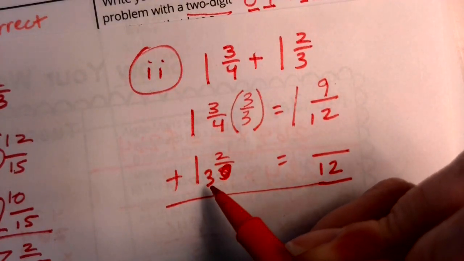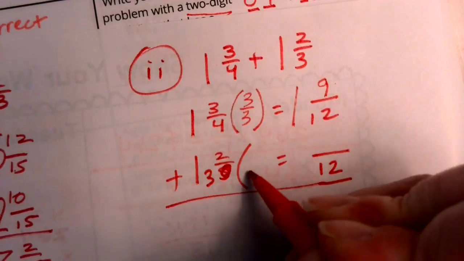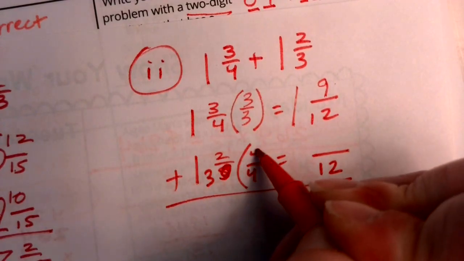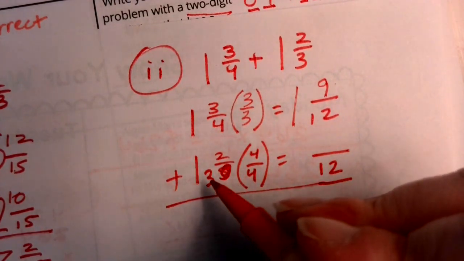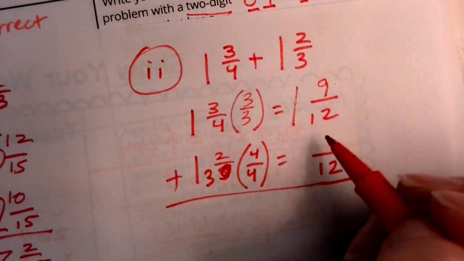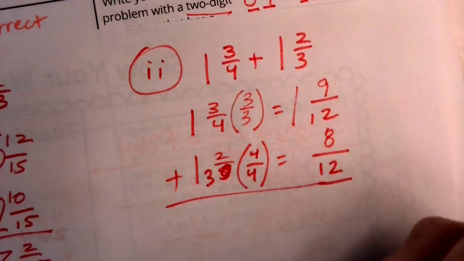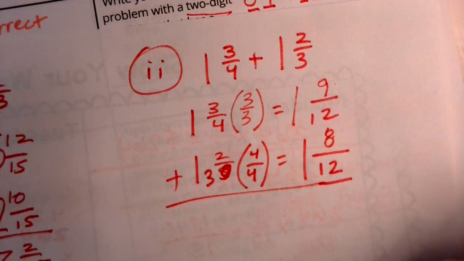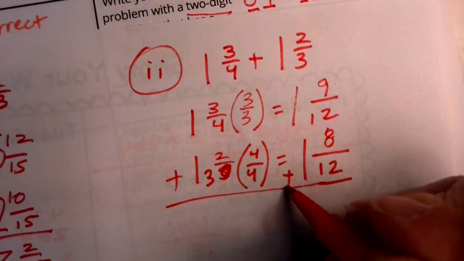Now we have it. 3 times what gives us 12? Well, that's going to be 3 times 4. Whatever I do to the bottom, I do to the top. 3 times 4 is 12. 2 times 4 is 8. So 1 and 2/3 equals 1 and 8/12. We have this ready to add.